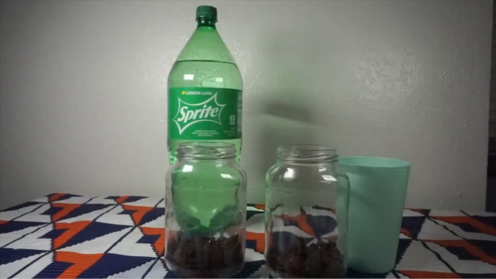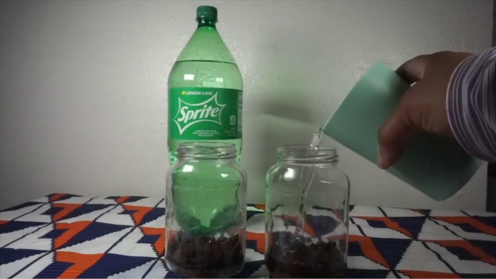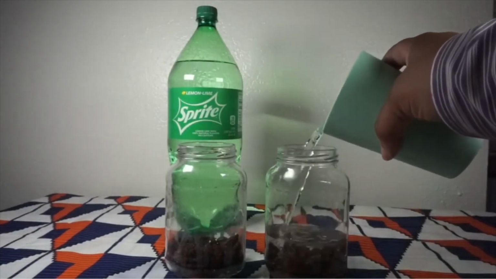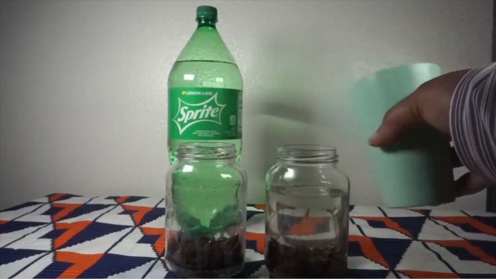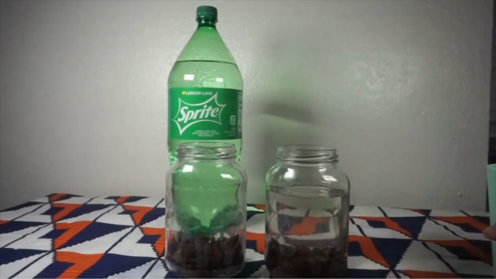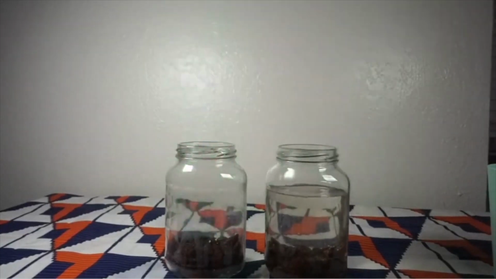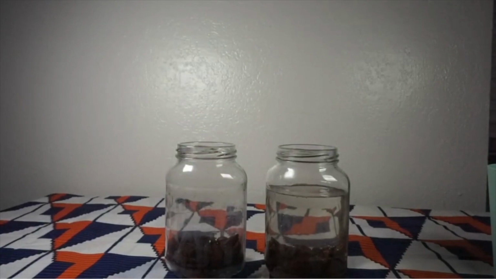So the next thing that we're going to do is pour the water into the first jar. In your launch log, I want you to illustrate what you see happening with the raisins after we pour the water into the jar. The next thing we're going to do is pour the Sprite into the second jar.